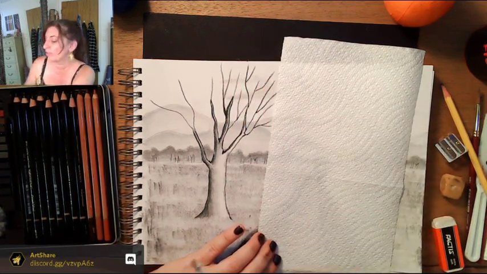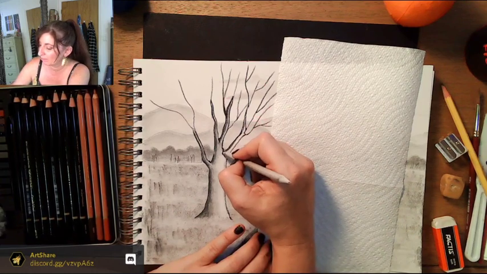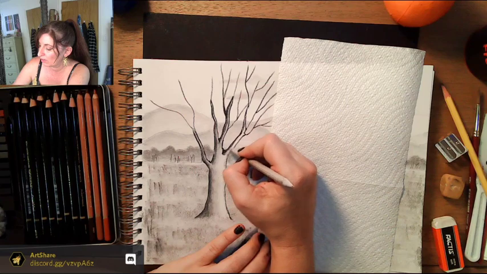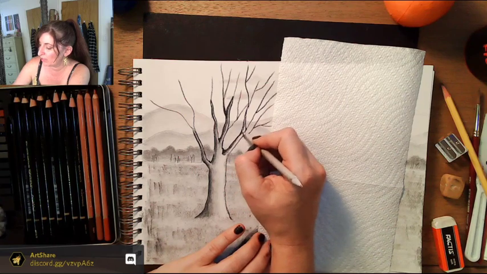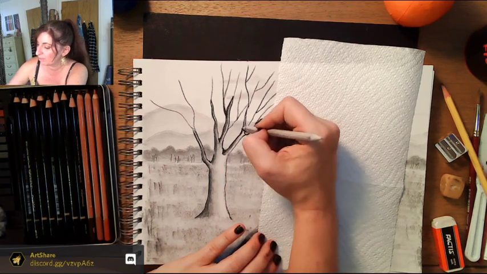So we're doing a country road scene today. And right now we're blending our tree, our branches.